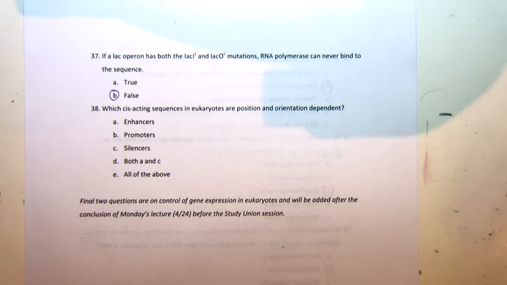Okay. So in this question, you needed to know that the RNA polymerase can bind. It's the repressor that can't. Right. Okay. Okay, cool. I'm always skeptical of questions that say never or always anyways, so.